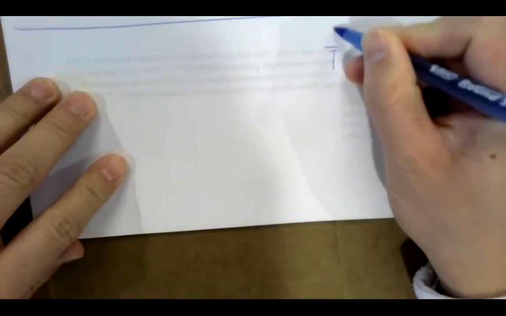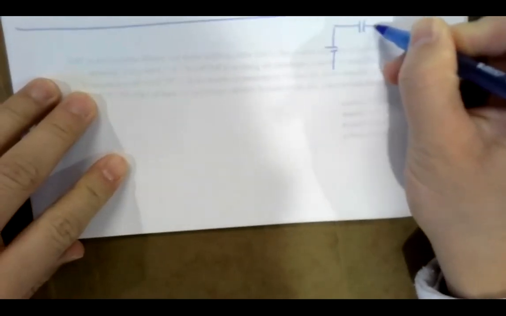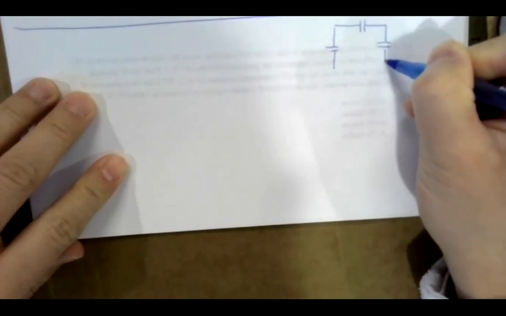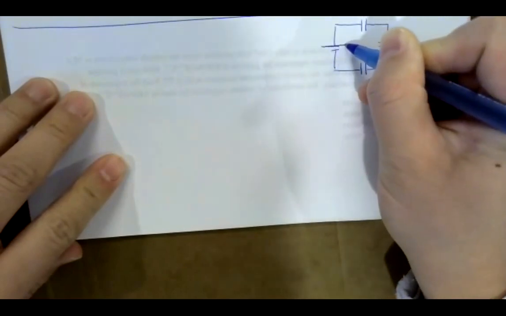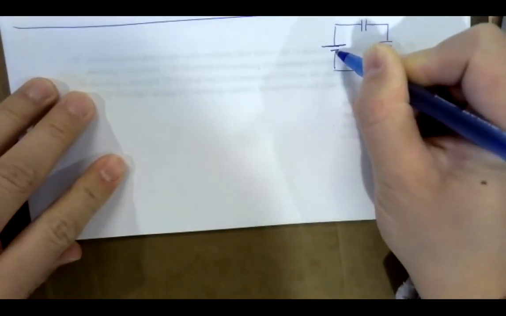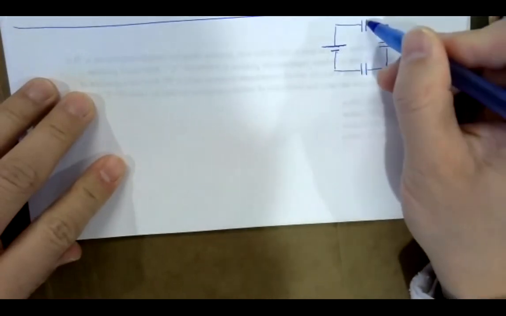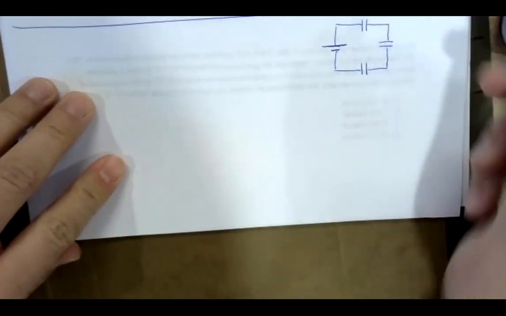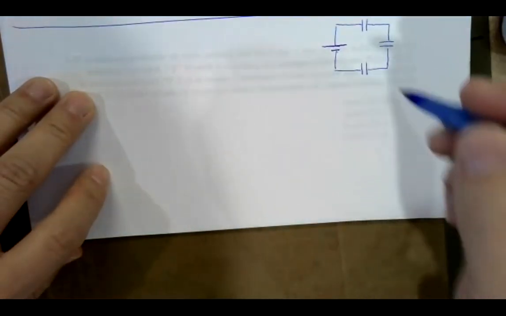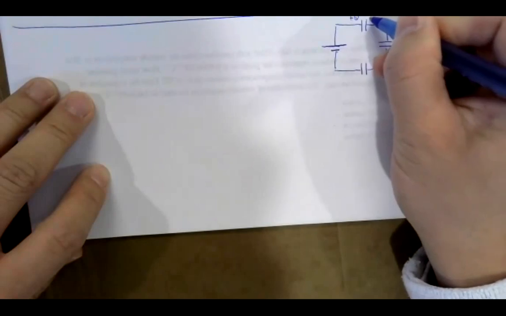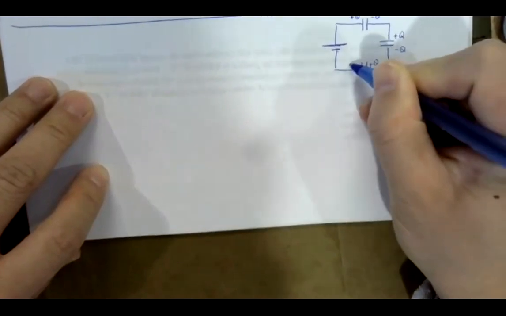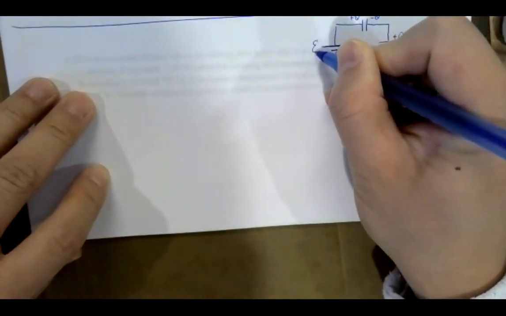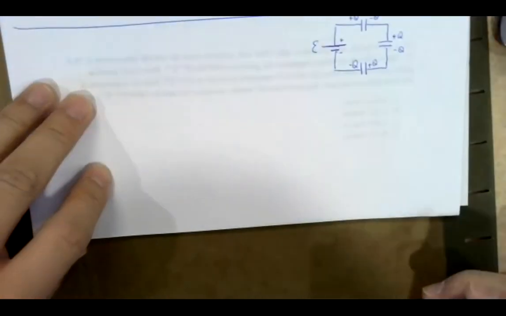So let's take a look at the case where you have them connected one after another. There are three of them. Let's draw this as a longer line and a shorter line, which means this is a battery, and these three are capacitors. So positive Q here, negative Q there, positive Q here, negative Q there, and then positive Q here, negative Q there. And this is epsilon, the voltage across the battery.